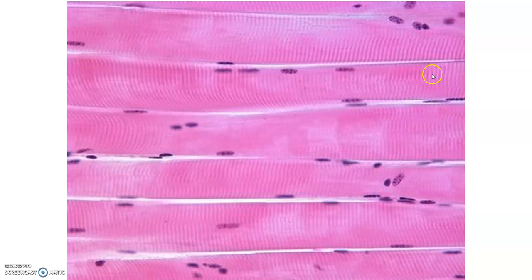And so the skeletal muscle cells are really long and cylindrical cells. So when you magnify them using the microscope, you can't get the whole cell in there, you just get parts of the cell. So this is showing a part of a skeletal muscle cell.